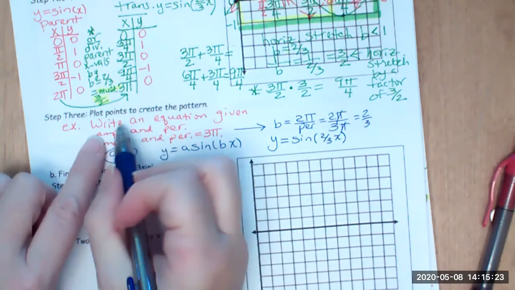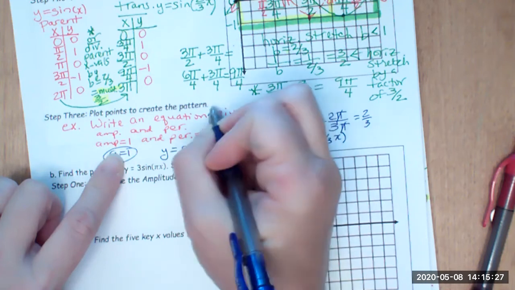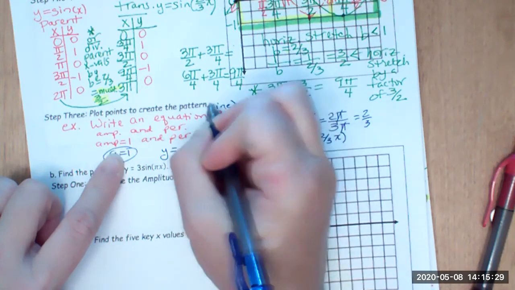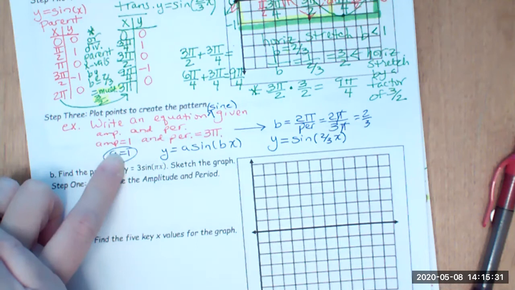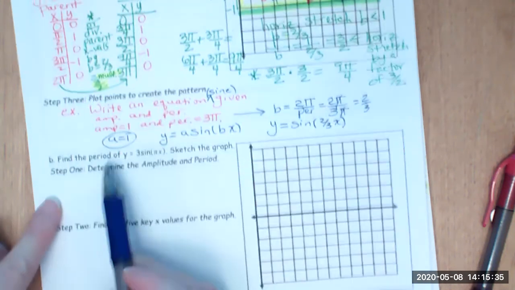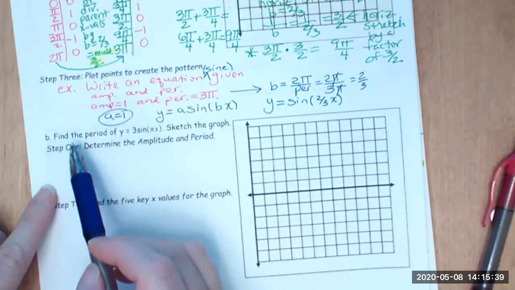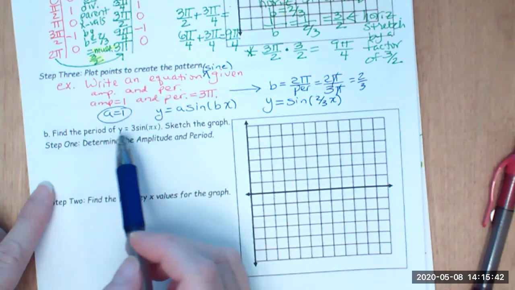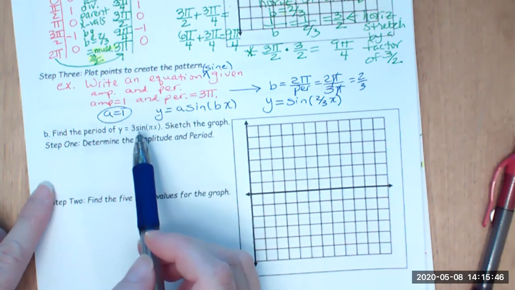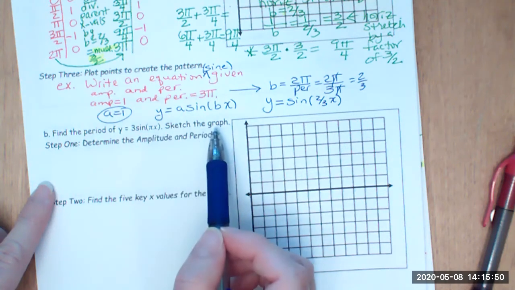And again, you'd be told write an equation, and I'll just add in here for sine. Okay, because we can also write equations, as you'll see soon, for cosine. All right, so let's move on here to example 2b, where we have an equation where we're going to find the period of y equals 3 sine of pi x, and then sketch the graph, okay?